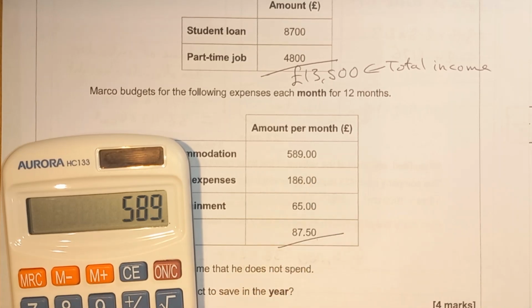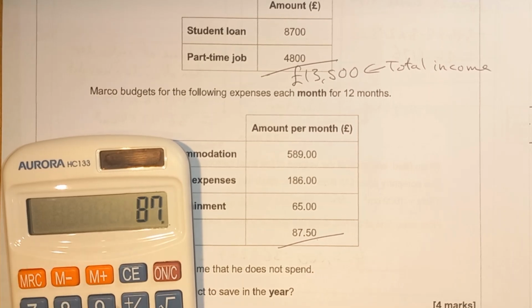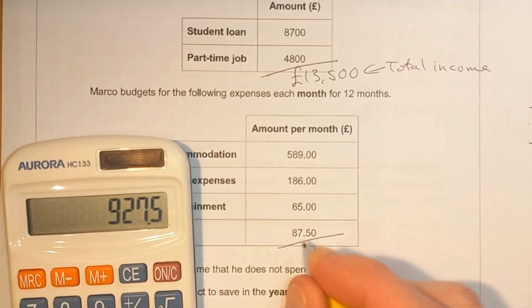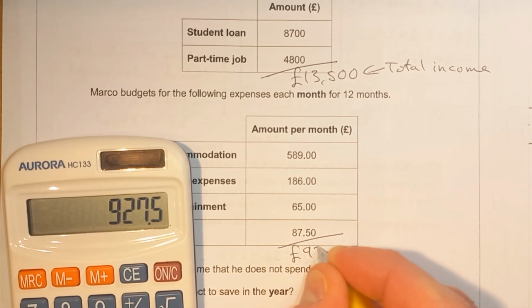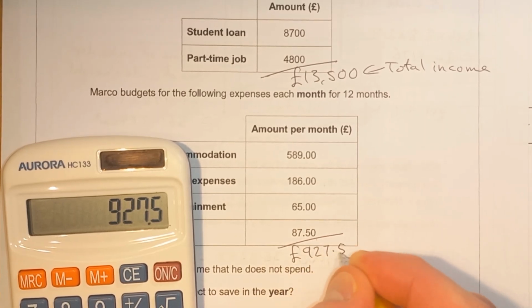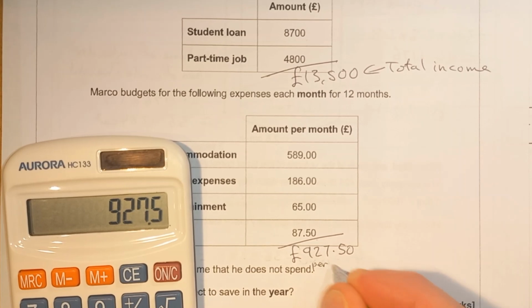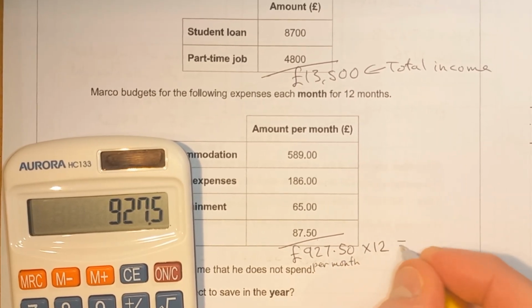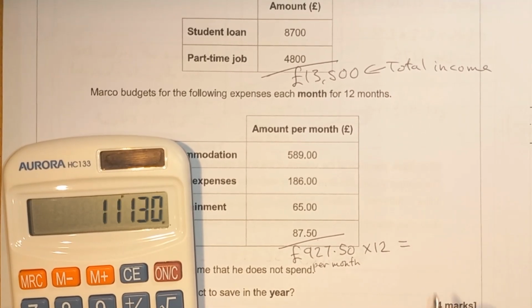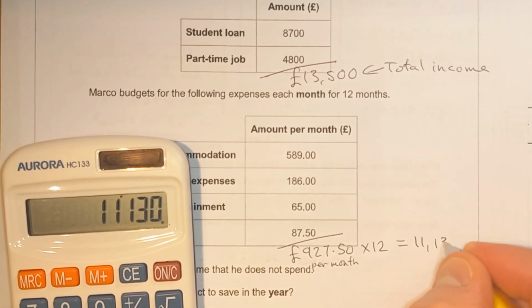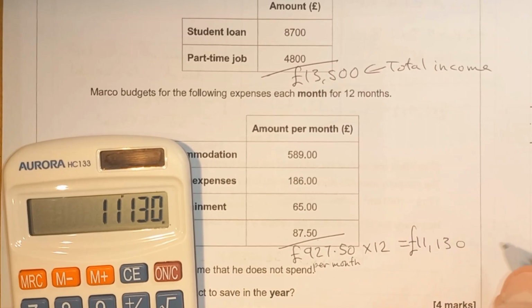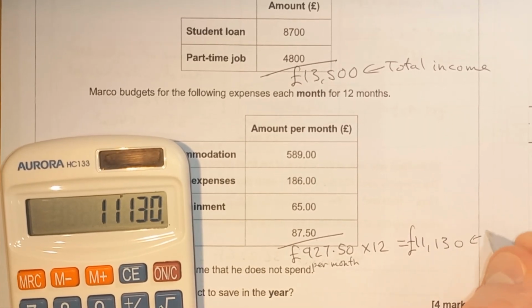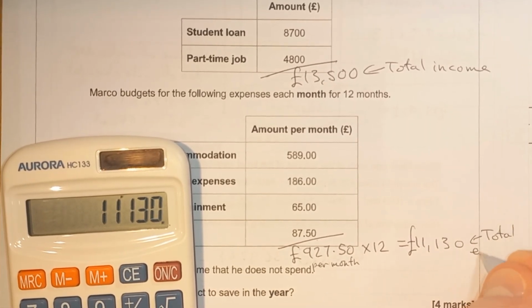So 589 plus 186 plus 65 plus £87.50 gives a total of £927.50. That's per month. So we need to multiply that by 12, which gives us £11,130, and that's total expenses.